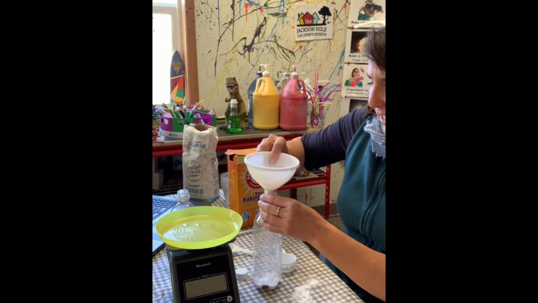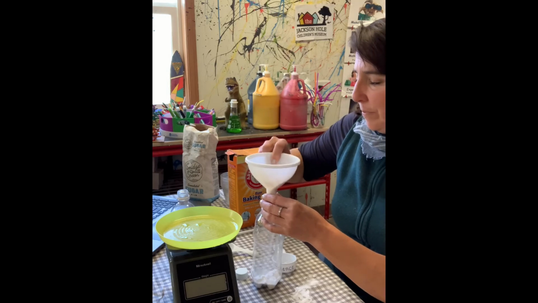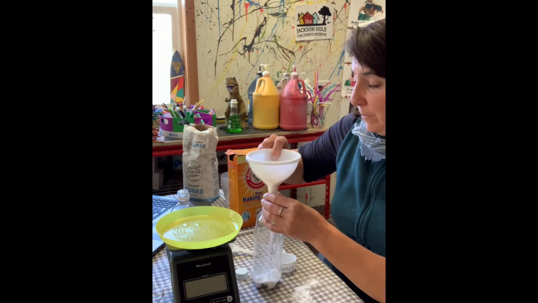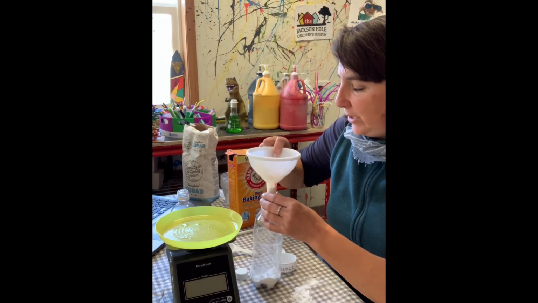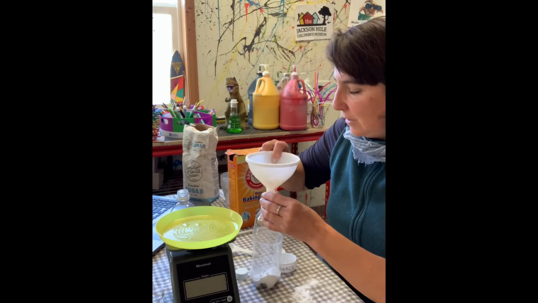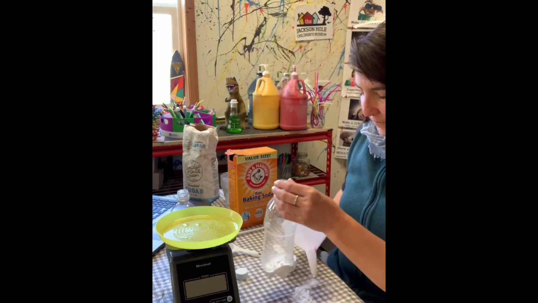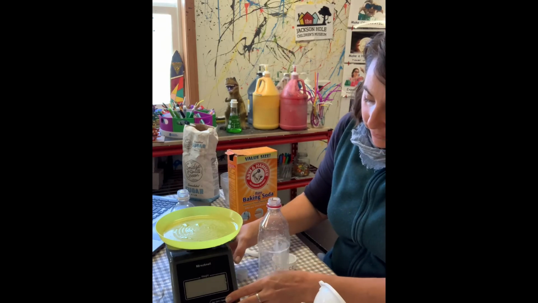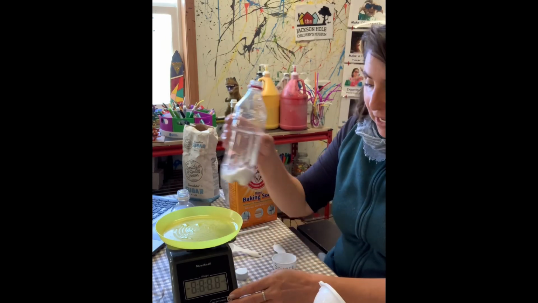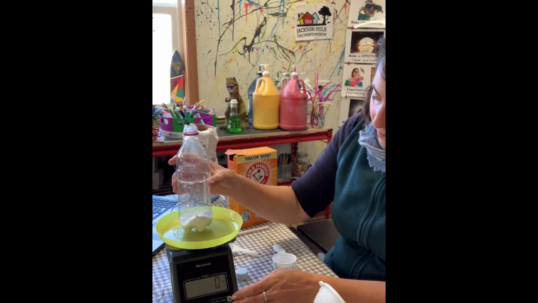So you just have to let the funnel, if you don't have a funnel at home, which I don't think I have at home, you can just use a piece of paper and make your own funnel out of a piece of paper. It's finally going through. Okay, so we did that. And I'm going to put that on the scale. Whoops, I'm going to tare the scale first, okay, and make it go to 0.